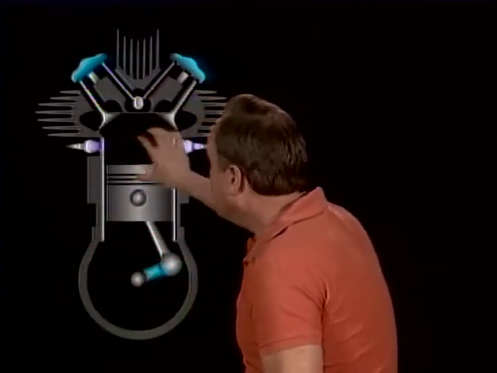Now, if a cylinder is to be removed, they want you to know you should place the piston at top dead center before you remove the cylinder. Just one of the rules they want you to know about.